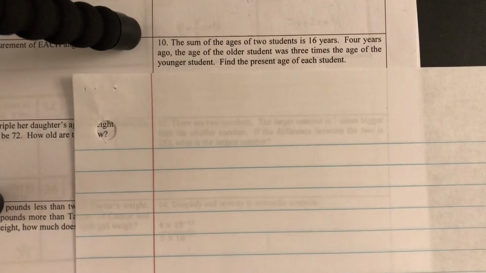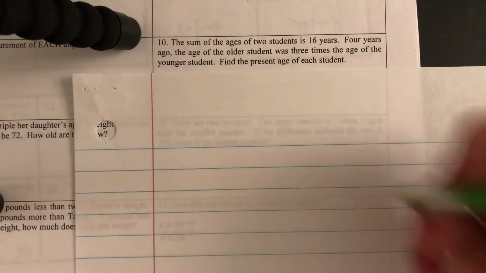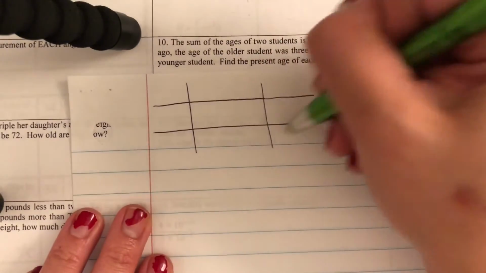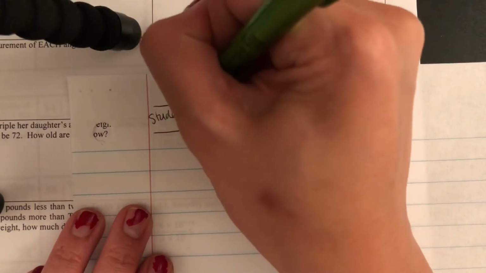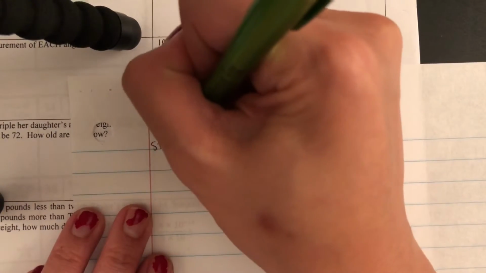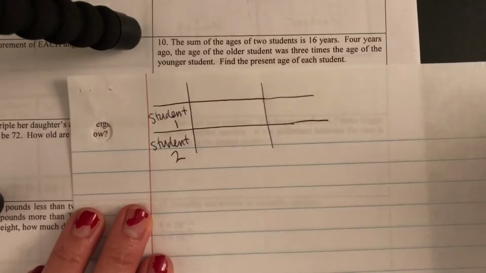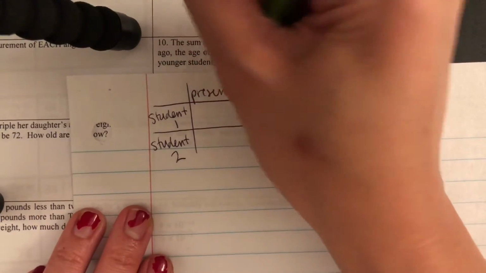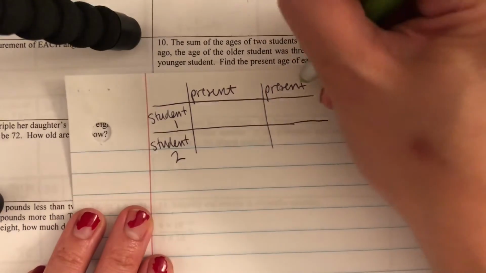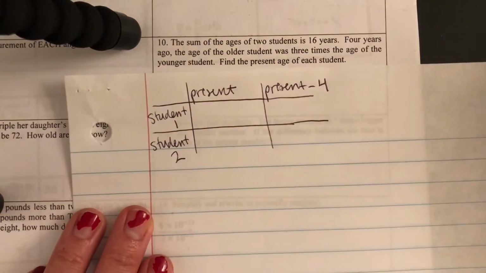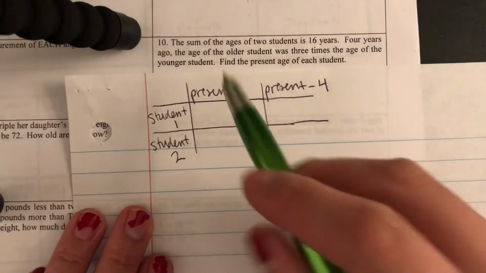All right, in this problem, I'm dealing with two different students and two different time periods, so I'm going to make a chart. I have two different students, so I can do student 1 and student 2. I have two different time periods. One is going to be the present, and the other one is 4 years ago. So it's my present subtracted by 4.